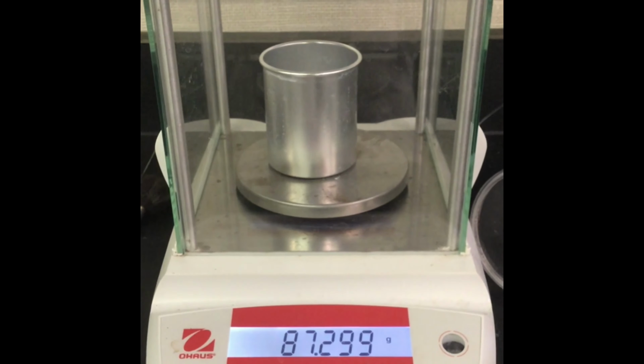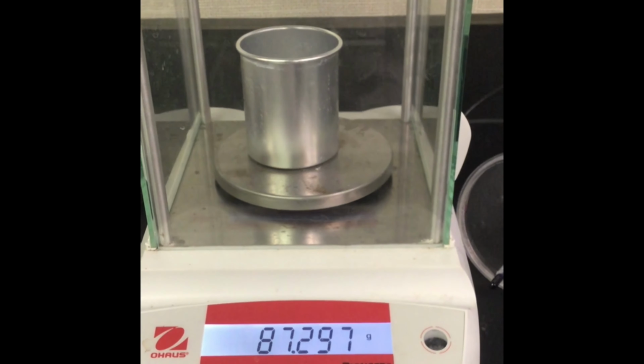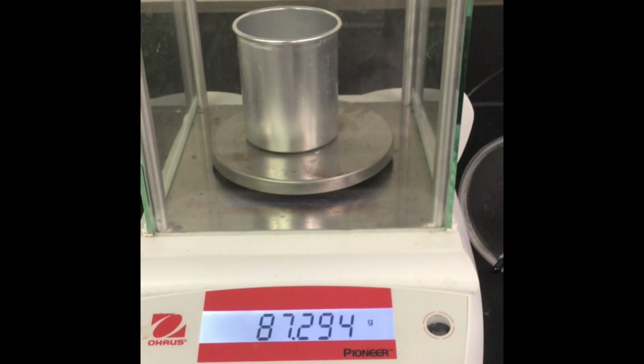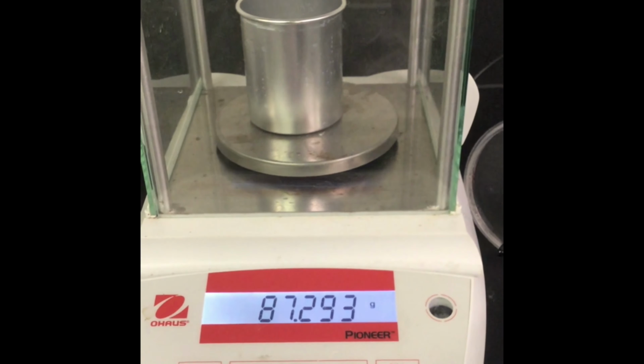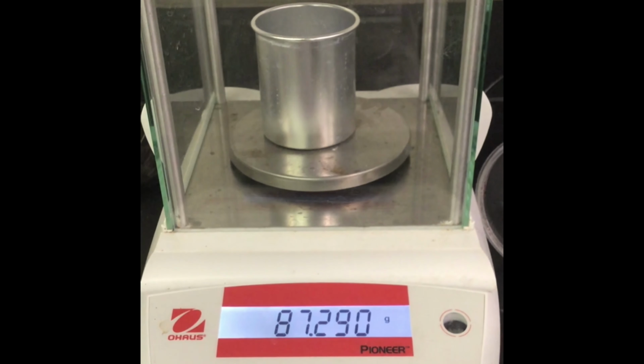Now that the temperature has leveled off, this temperature is the final temperature of your solution. Please pause the video and record the final temperature of your solution. Now that the reaction is complete, we will take the mass of the calorimeter and our solution. Please pause the video and record the mass of the calorimeter and our final solution.